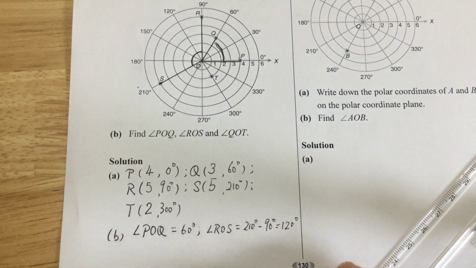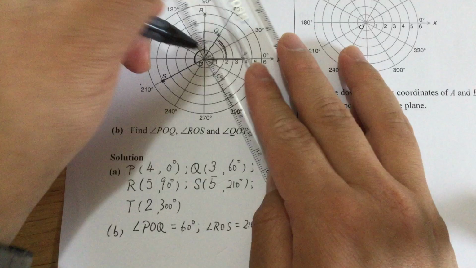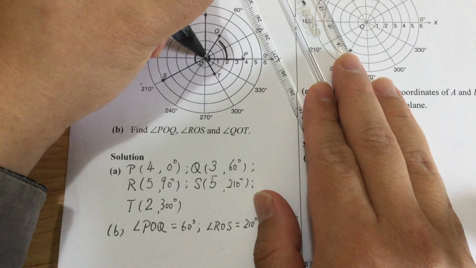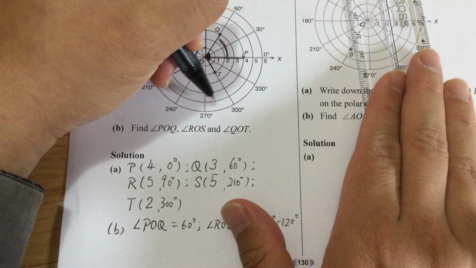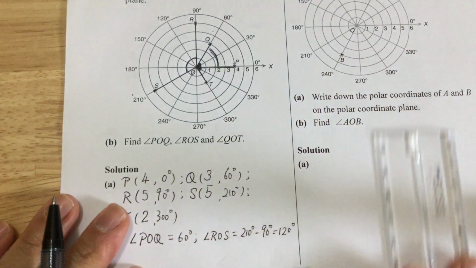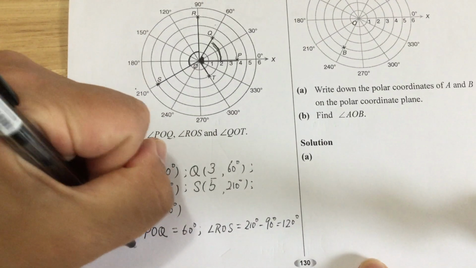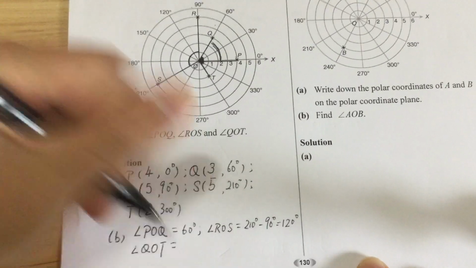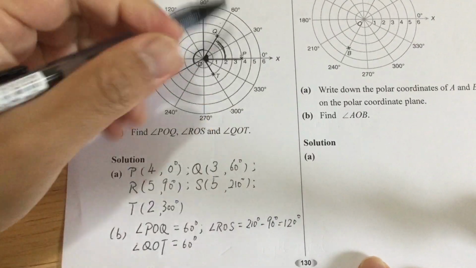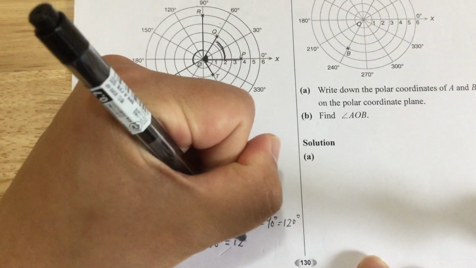Okay, the last one is the most difficult one. It's called QOT. QO we have joined, but OT this time. Oh no, this time is a little bit troublesome because what we are going to find crosses circle 0, so we cannot use 300 minus 60. We would get this one, but not the reflex one we are going to calculate. So what we can do is count it. Angle QOT will have 60 degrees for the upper one, and the other 60 degrees for the lower one, so add them together. Once again, this is 120 degrees.